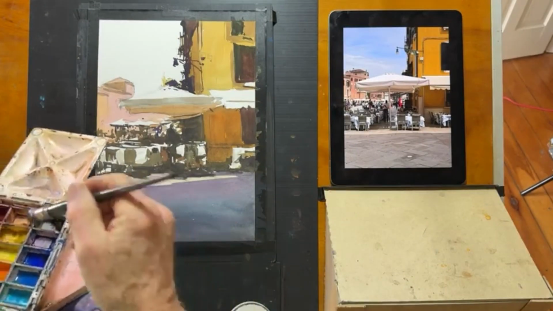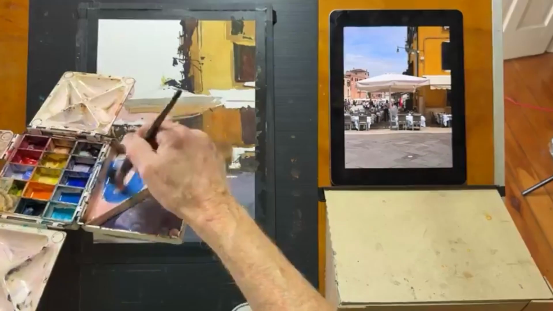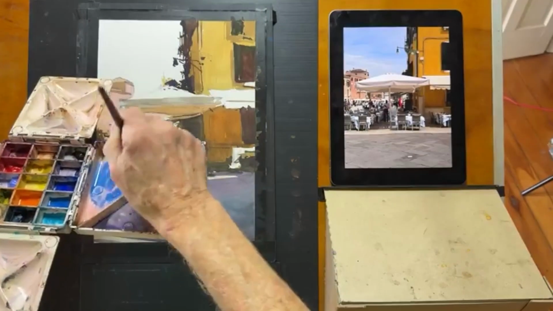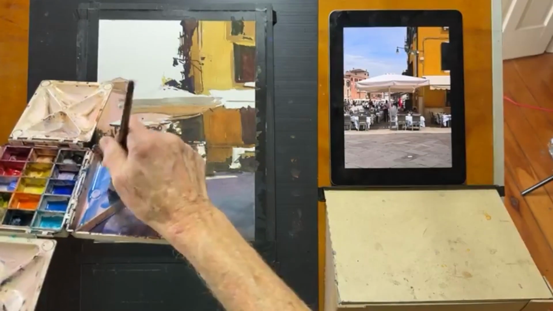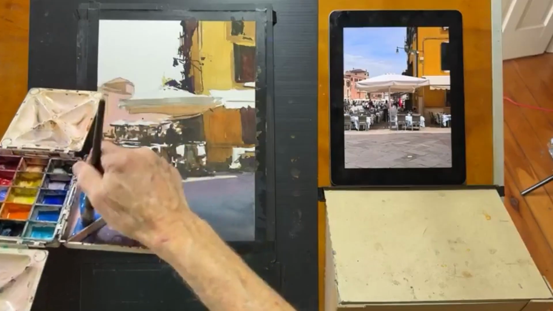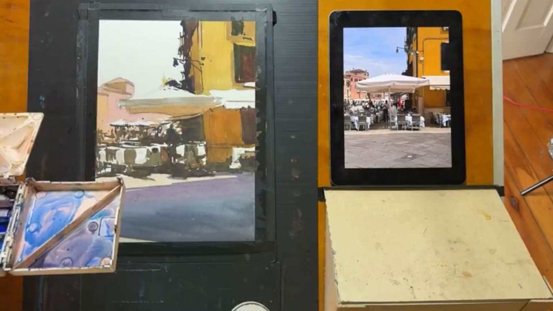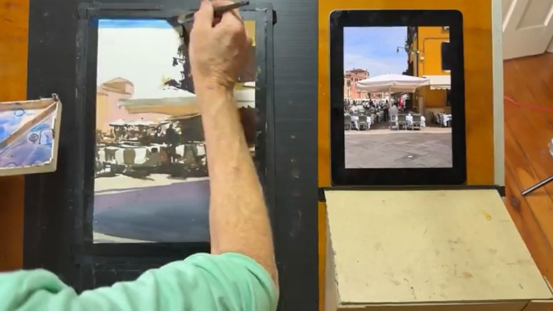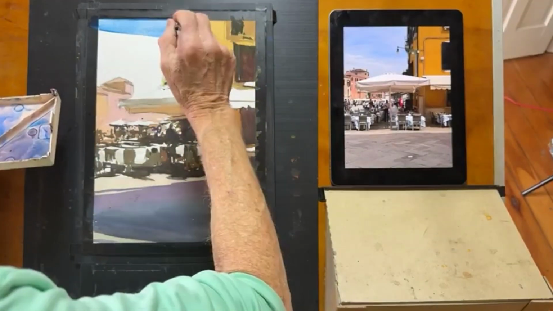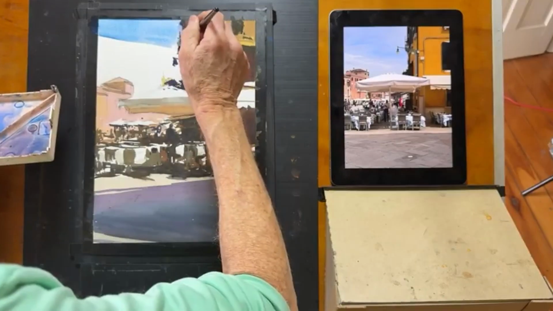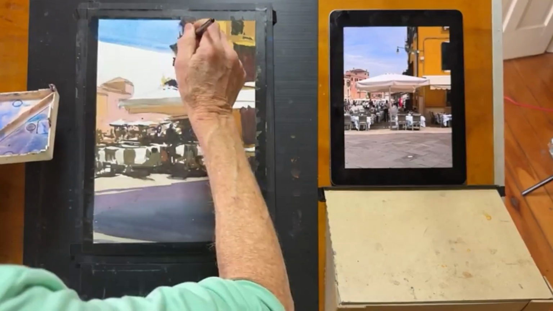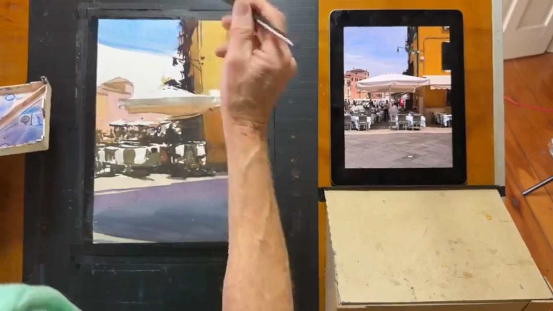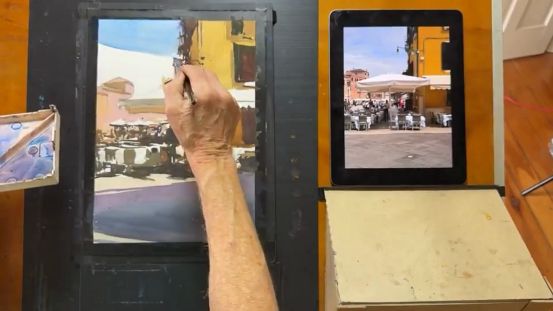Let's get some cerulean or something. Running mix. Gingerly wetting this area down here so that I don't disturb that.